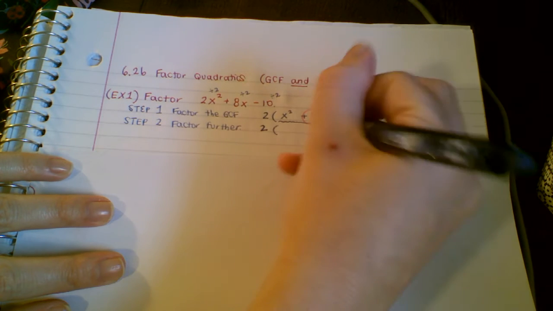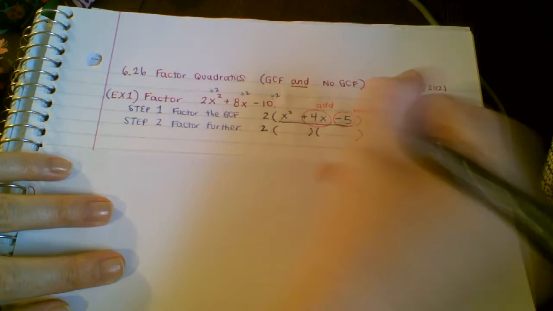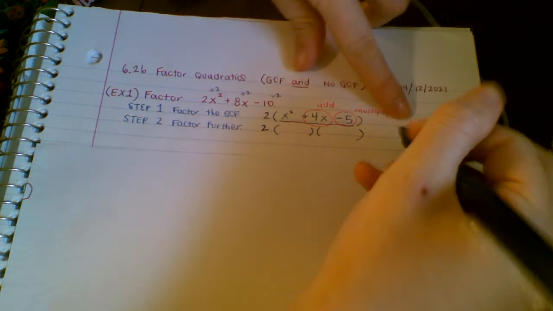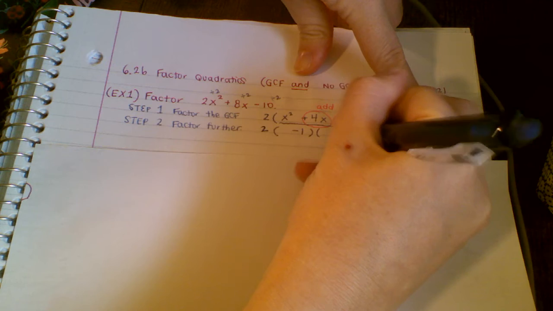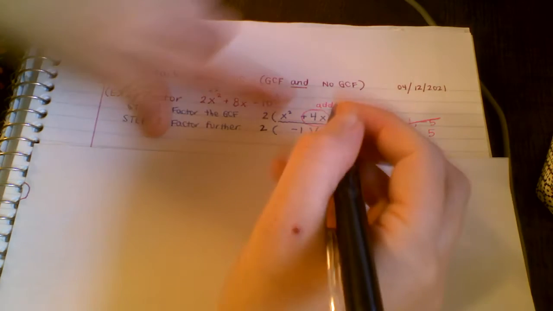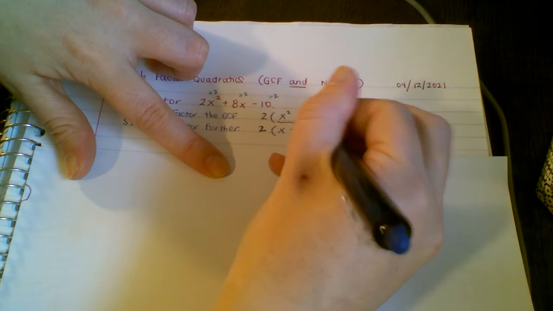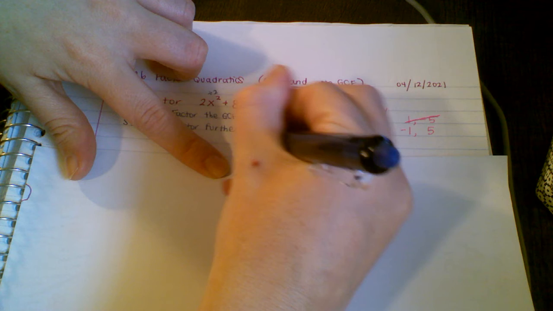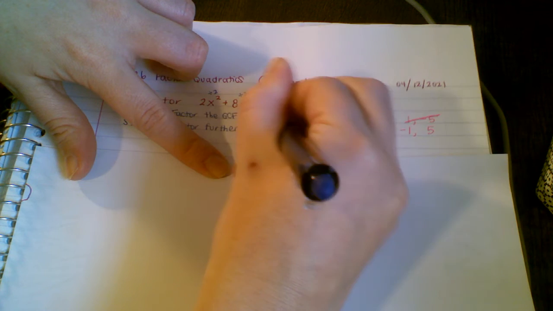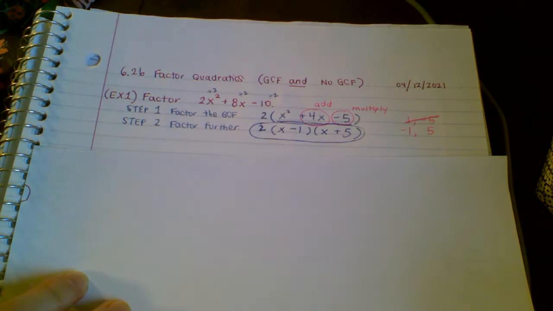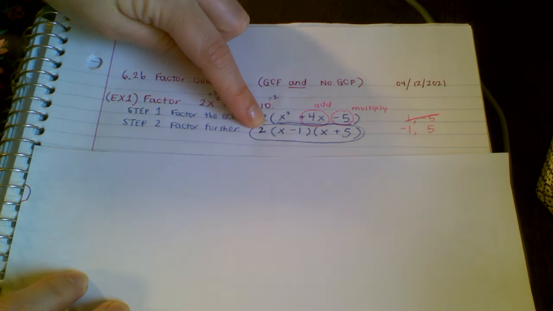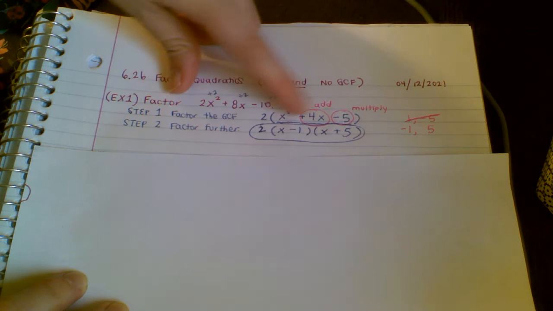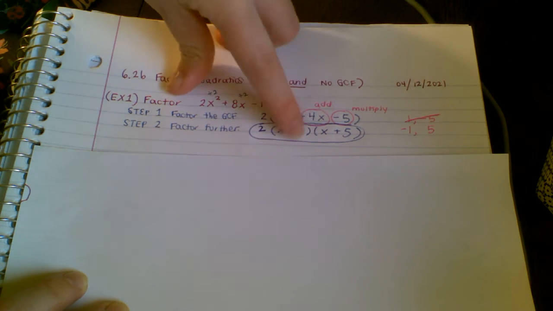And here's how I write my answer. Two sets of parentheses. We have negative 1, positive 5. And then how do we get the x squared? X times x. That's step 2. And that is my final answer. So we factor the GCF first. And then in step 2, we leave the GCF and we factor the quadratic further.